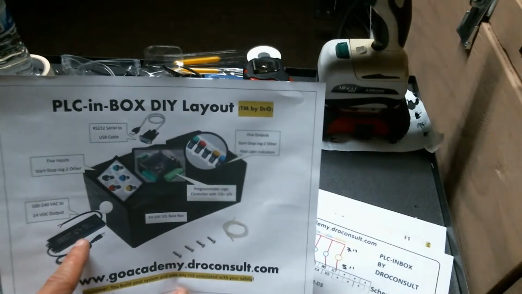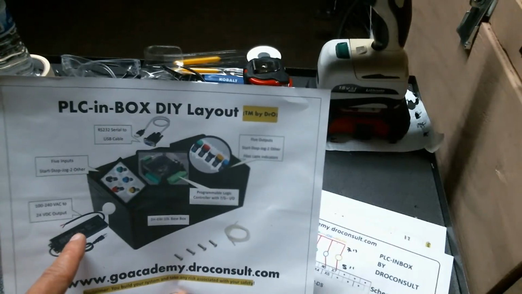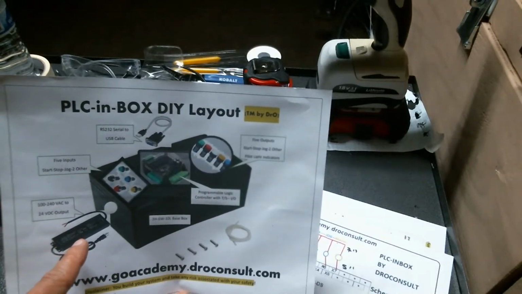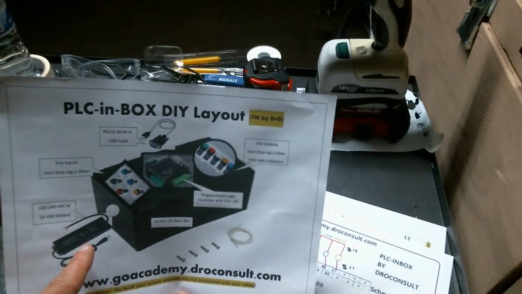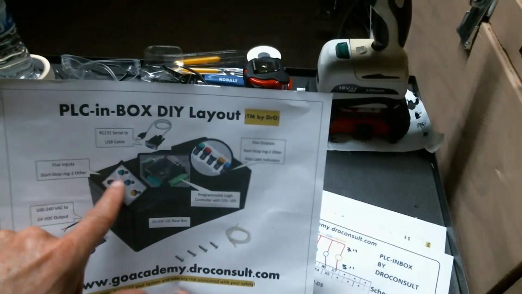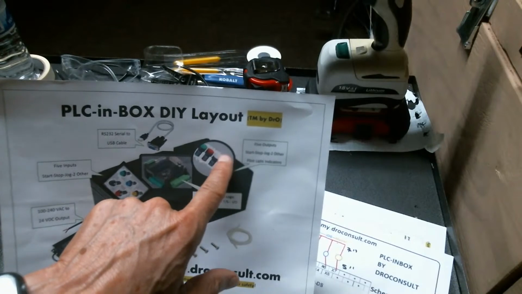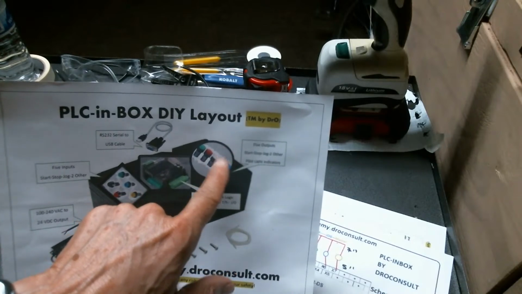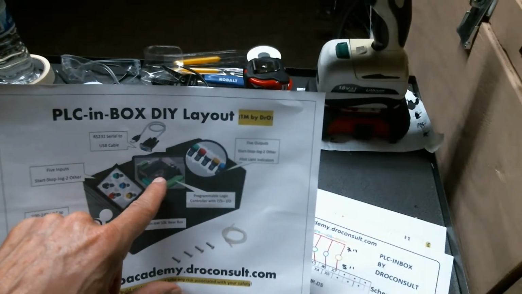We also have the power supply. Okay. And we also have the input part right here. We also have the output elements, pilot lights. We have the processor in between.